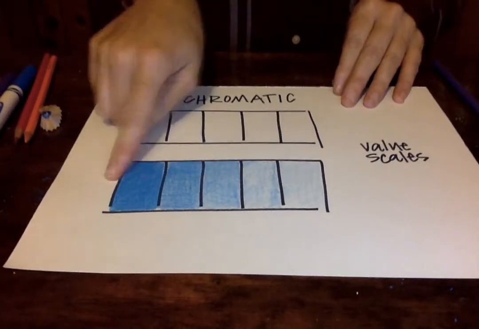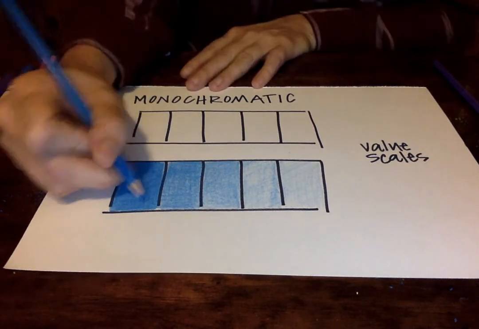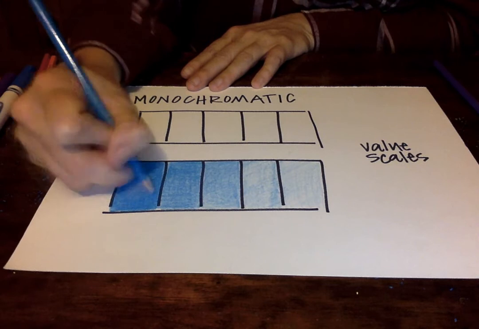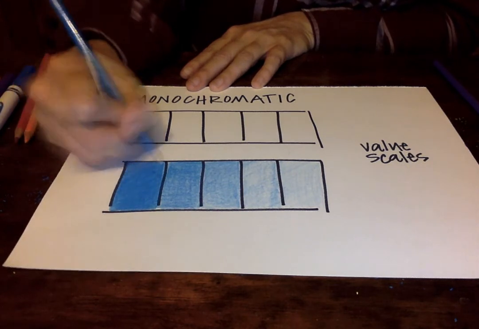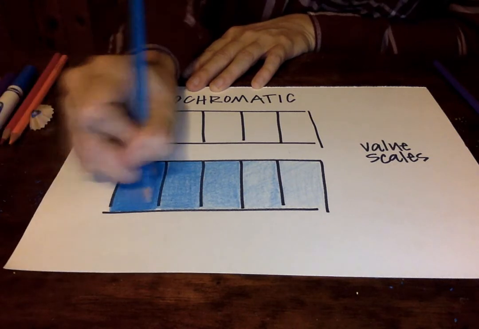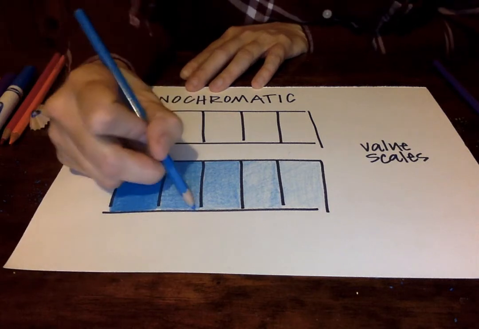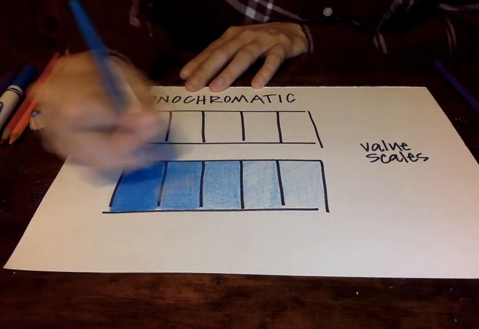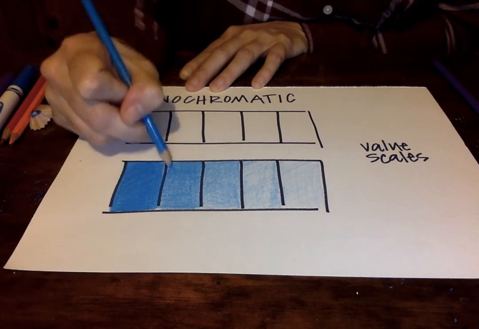Here, this value scale I just did with the blue colored pencil. And here I used lots of pressure and lots of layers to make this as dark as I could. And then still a few layers, not quite as much pressure, not quite as many layers.